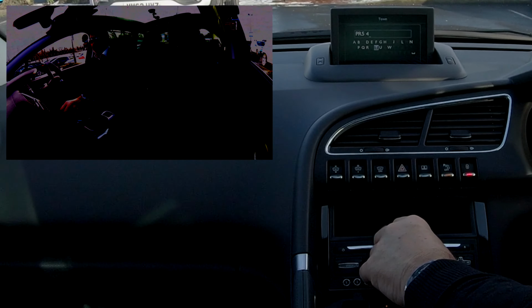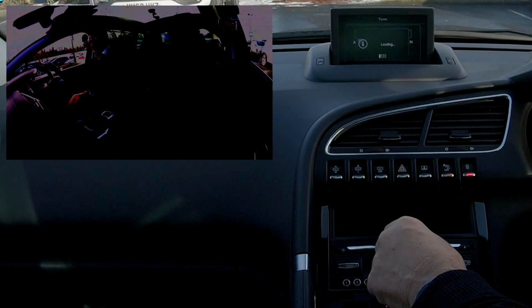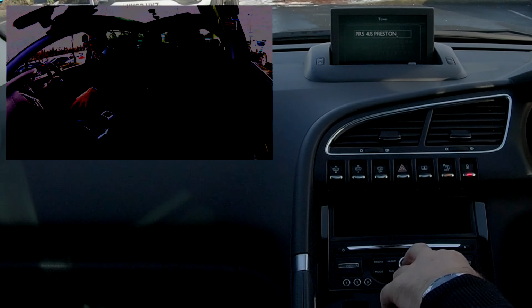4, click OK. And then we want JS. So we'll click up there and use that to click along. J, select. It's a bit long-winded, this, but you're not going to be using it every day. So that's PR5 4JS, Preston. It's defaulted to OK, so we'll select OK.